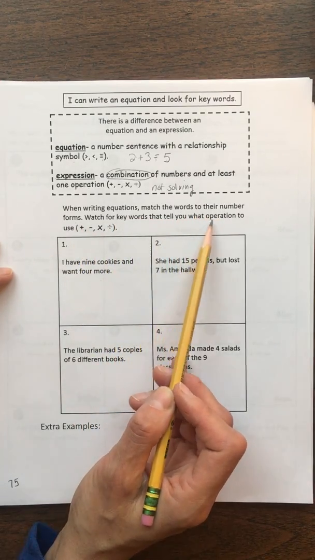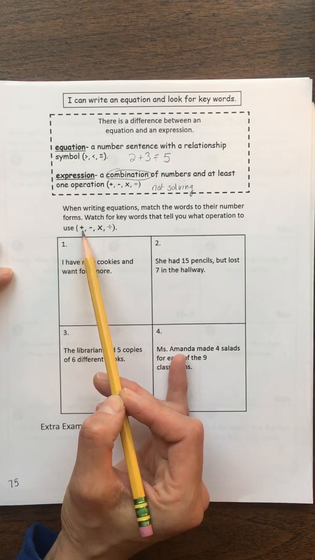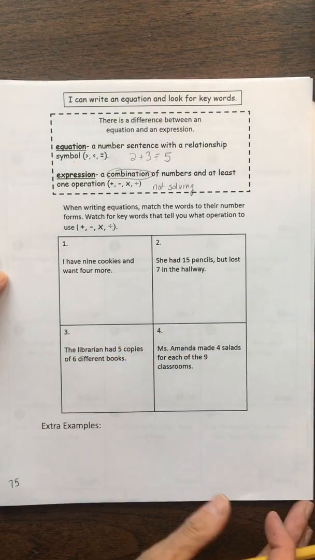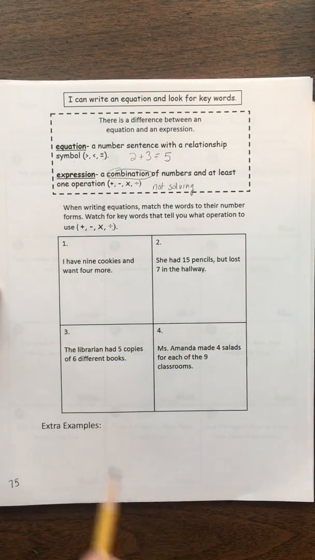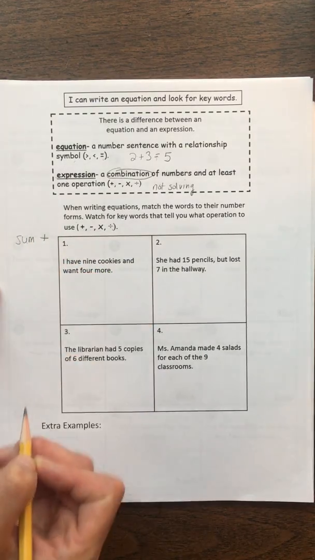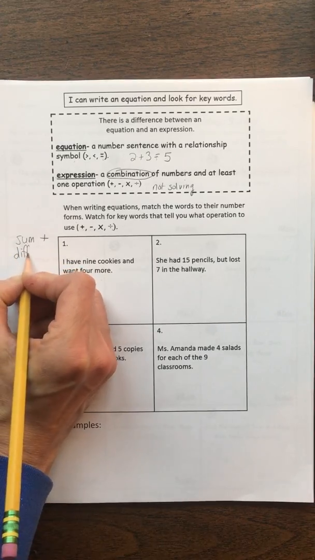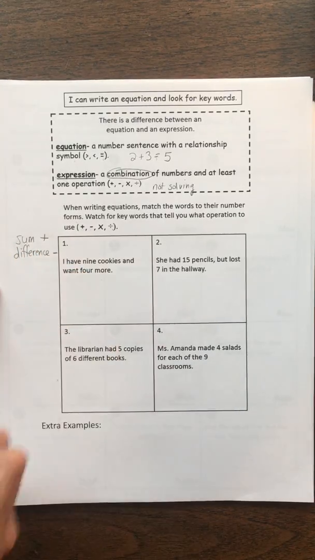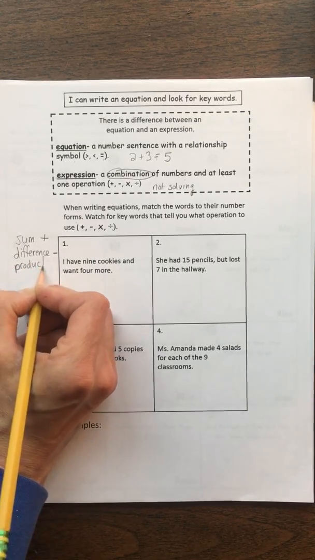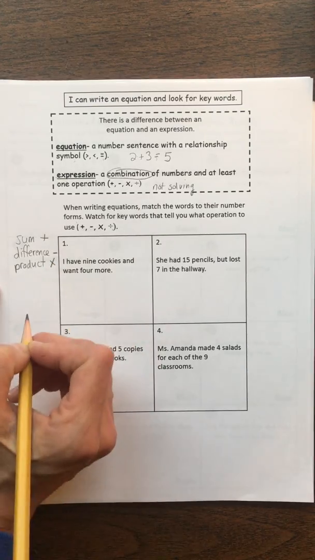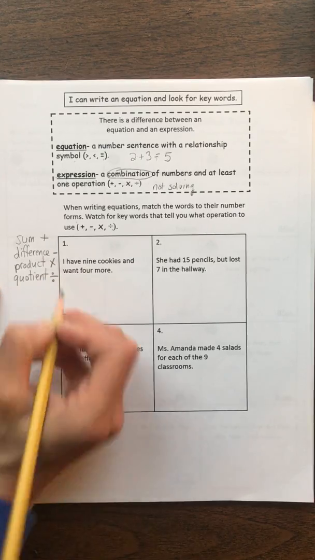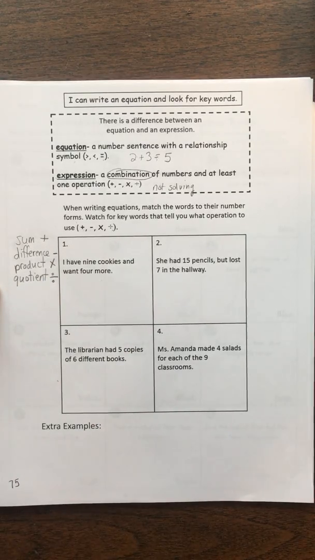So when writing expressions, match the words to their number forms. Watch for keywords that tell you what operation to use, for addition, subtraction, multiplication, and division. This math language is very important for expressions. You need to know that sum means addition, difference means subtraction, product means multiplication, and quotient means division. You have to know those.